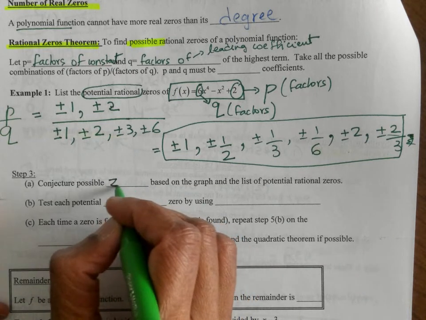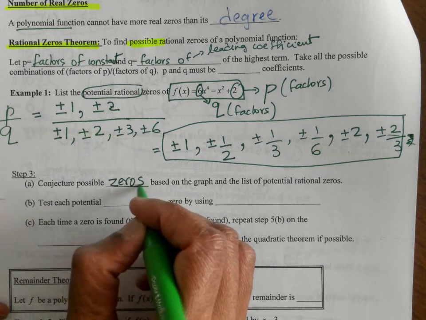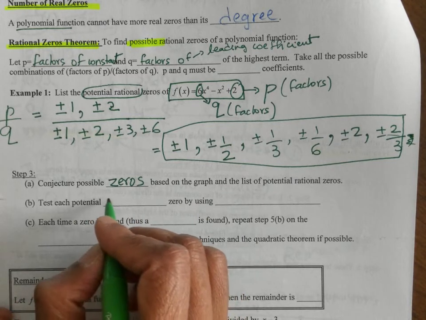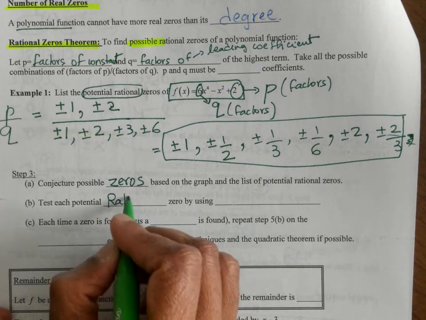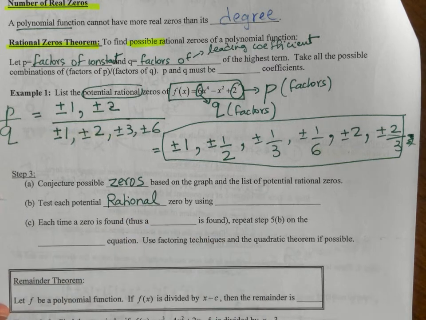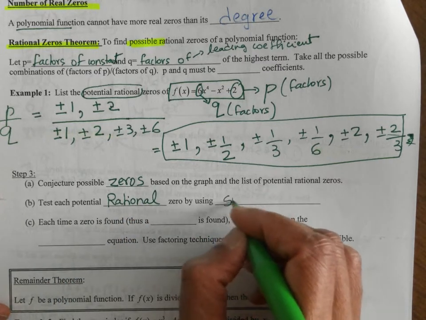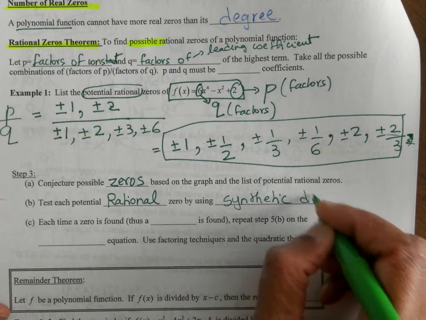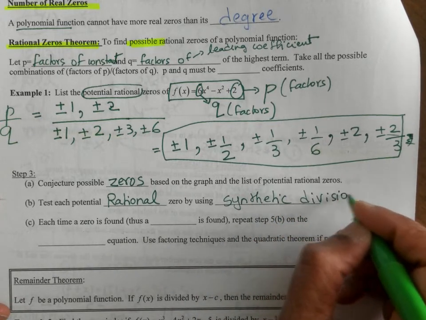Why don't you guys write this down, and then we'll go to the next page and test each potential rational zeros by using synthetic division. And you can come back and look at this later, but right now I'll show you something else.